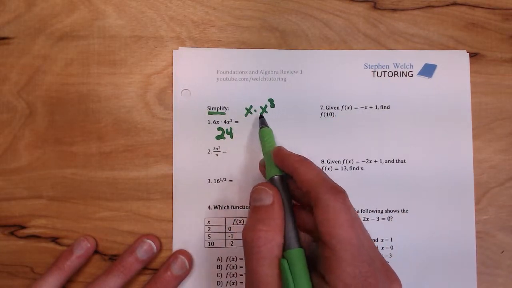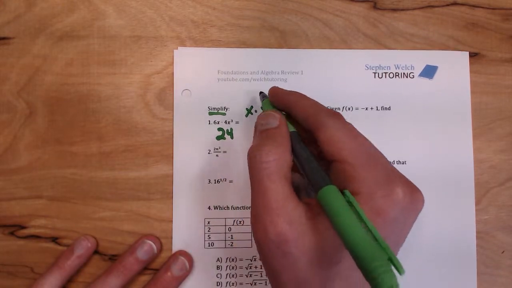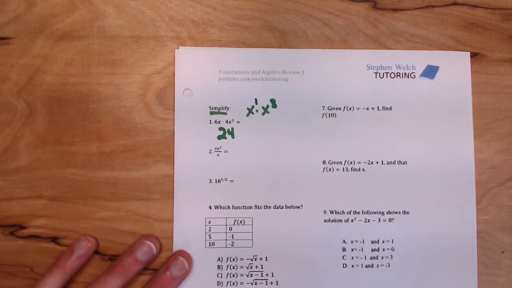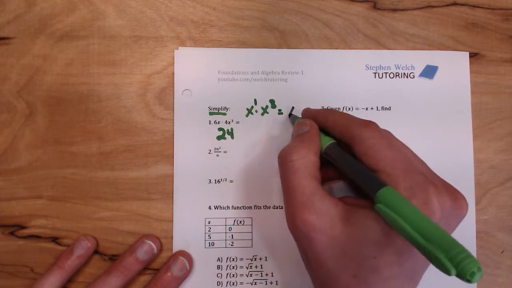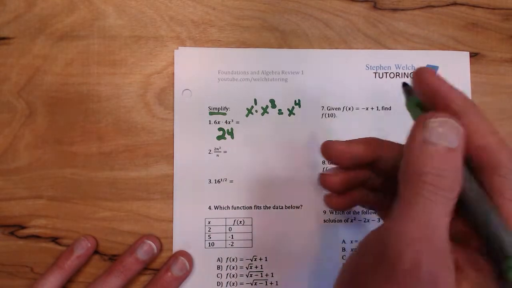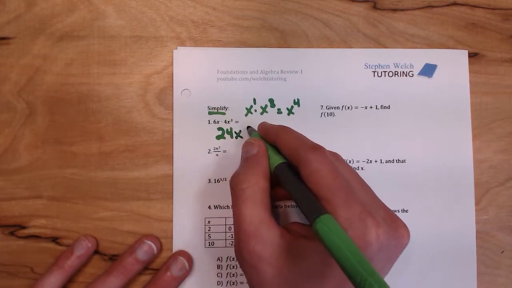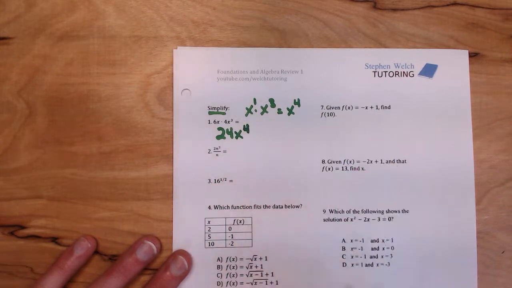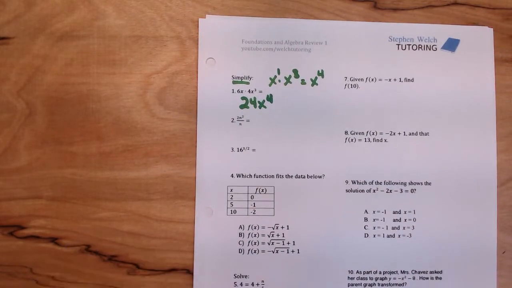So remember here, our whole job is to add the exponents. So this is just like an x to the first. So x to the first times x to the third. We have to add our exponents, so we get x to the fourth. All right, so our whole answer then is 24x to the fourth. Let's check the key on the bottom, and there you go, 24x to the fourth. Off to a good start.